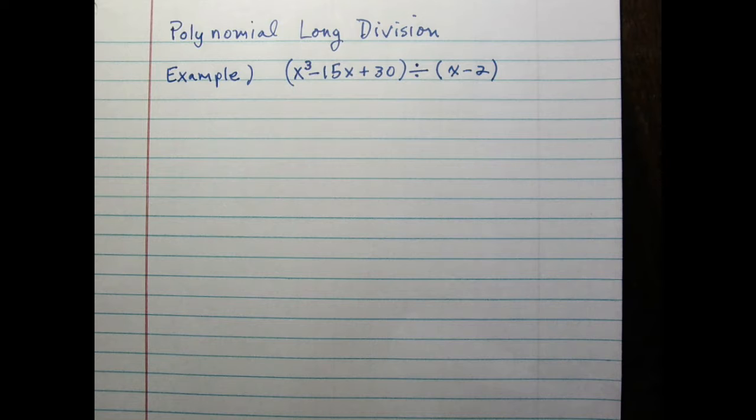I'd like to take a look at polynomial long division. You are not going to be required to carry out polynomial long division. We're going to take this a little further and come up with a shortcut, but I want to just review the basics of it first to make sure that you've seen how this could work.